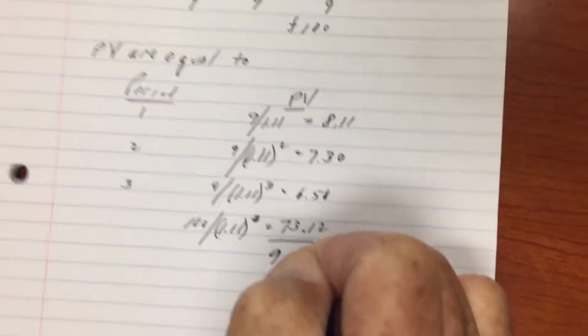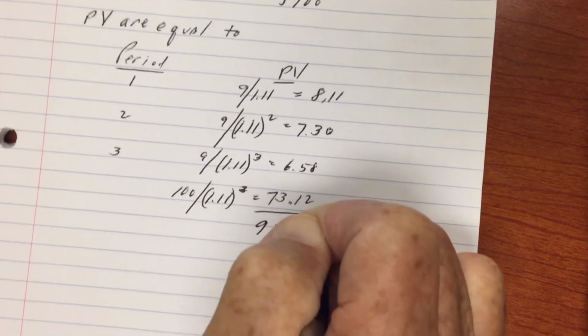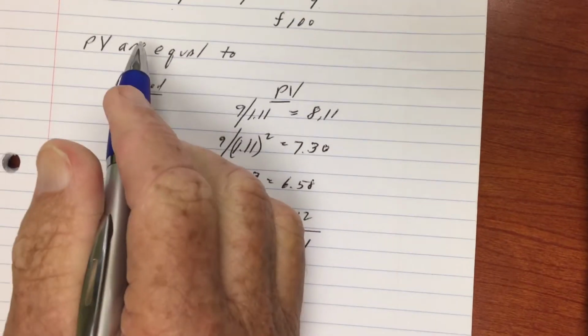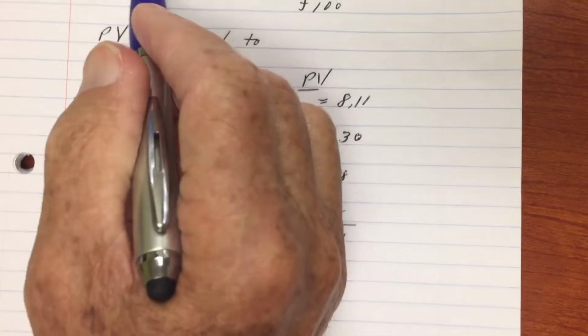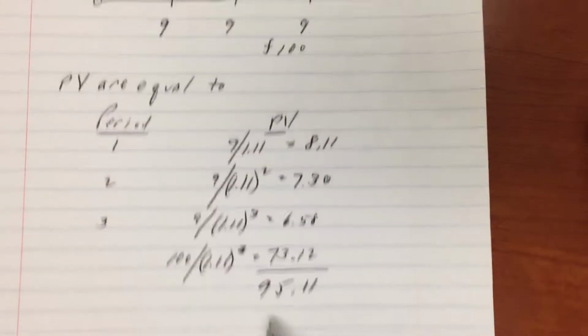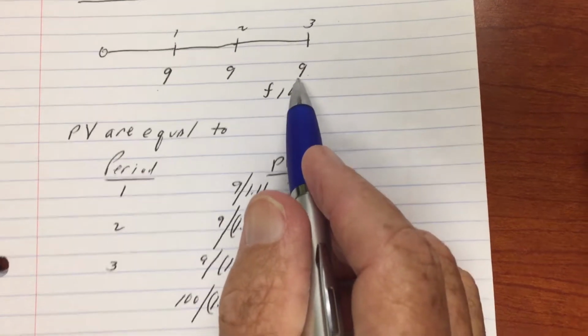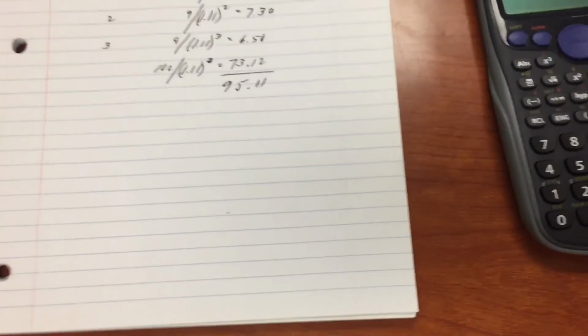So why is it not 100 at the end of 3 years? It's not the end of 3 years. The price of the bond today is 95.11. And you're going to get 100 for it when you sell it, plus the coupon.